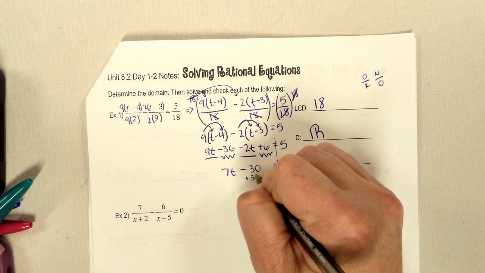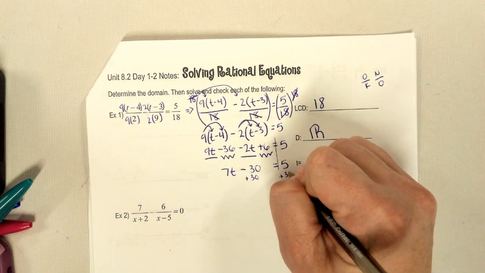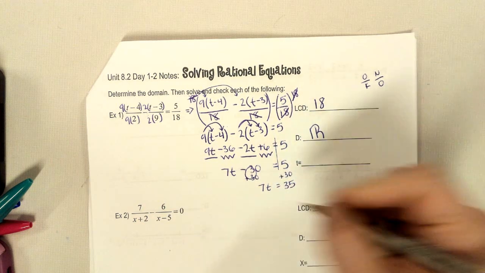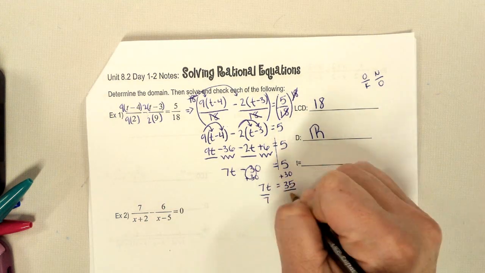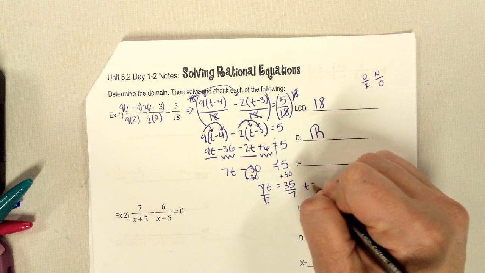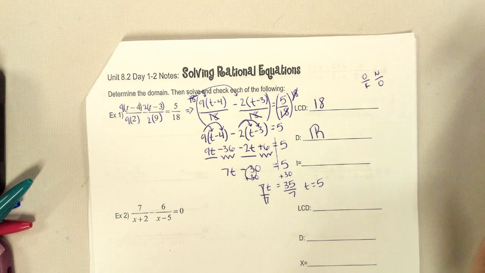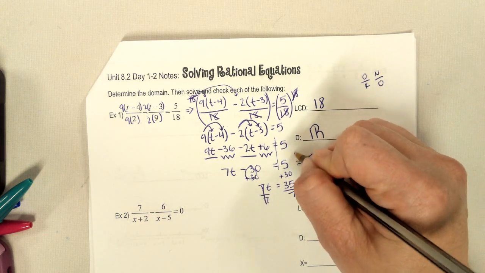Add 30 to both sides. Remember, we want to get t by itself. So we have 7t equals 35. And we're going to divide both sides by 7. And we get t equals 5. Now, we said our domain is all real numbers. 5 is a real number, so t equals 5. There's our answer.